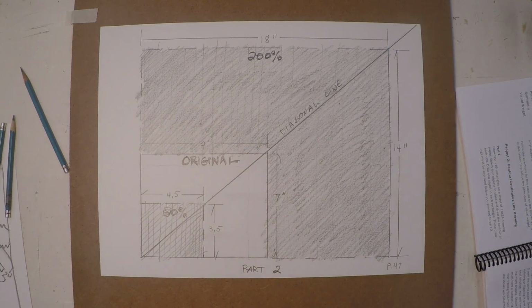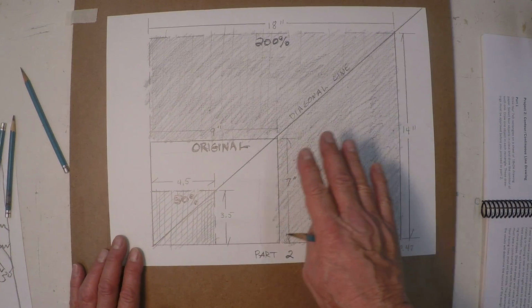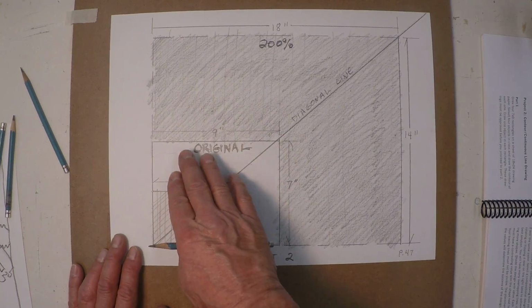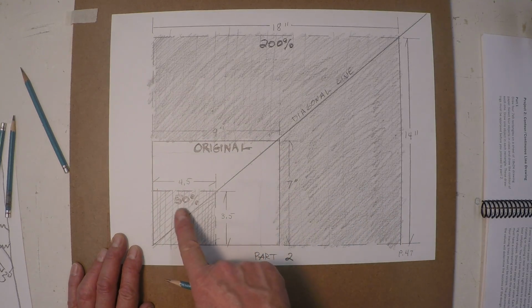Well, I think it's in lesson 9. Okay, so if we look at this original, this is a 9 by 7, the one that's white, and it includes this area in here.